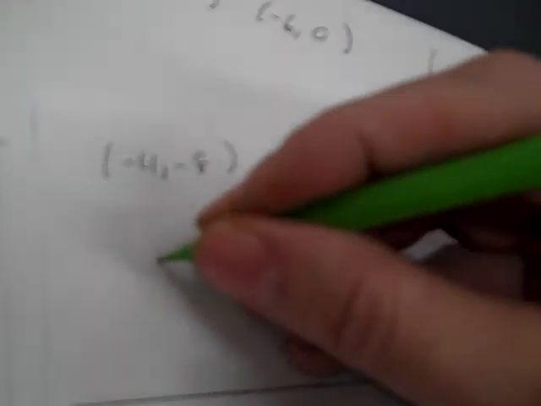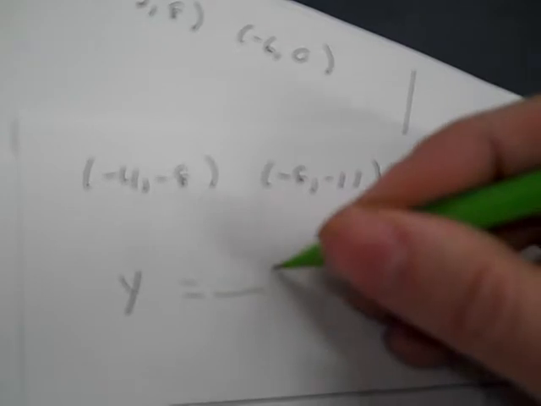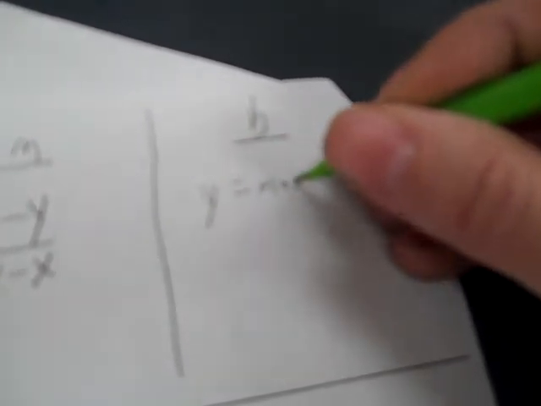Negative 4, negative 8, negative 8, negative 11. So equals y. So m, b. Okay? So m and b. So when they don't tell me the m, like yesterday, we got to do y minus y, x minus x. When they don't tell me the b, y equals m dot x plus b.